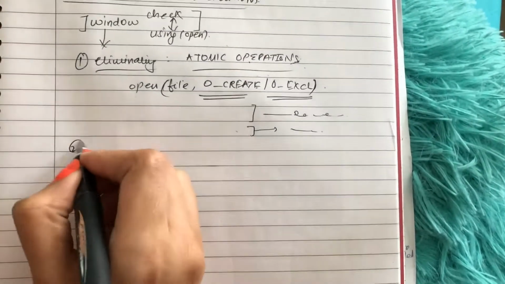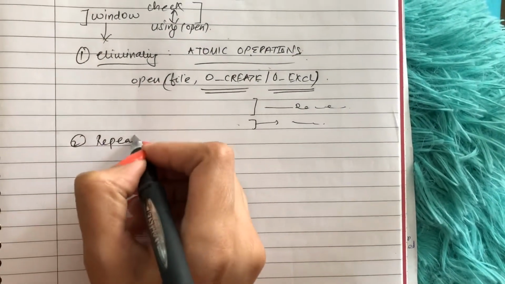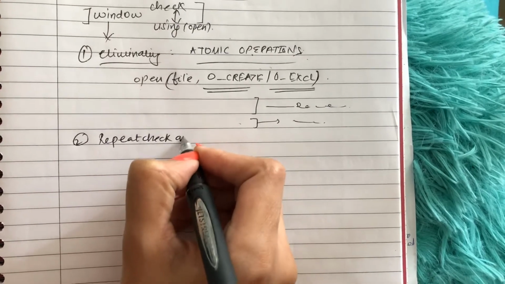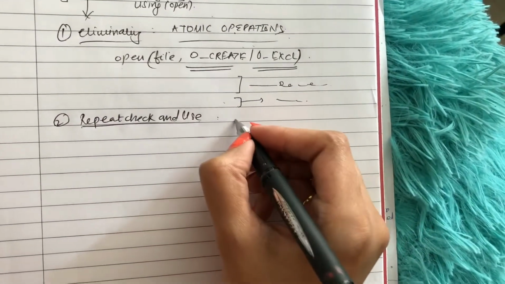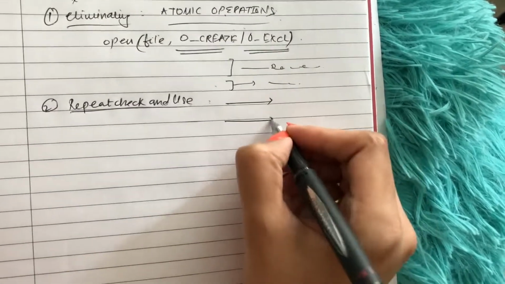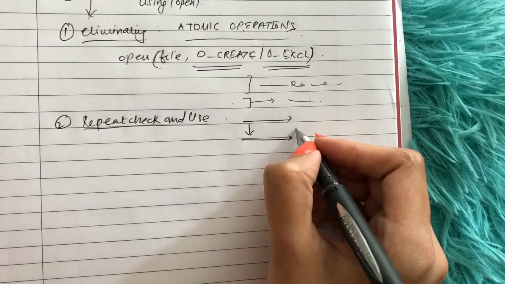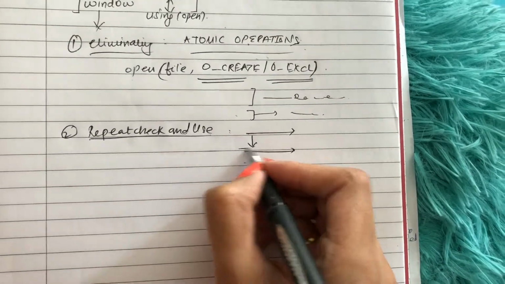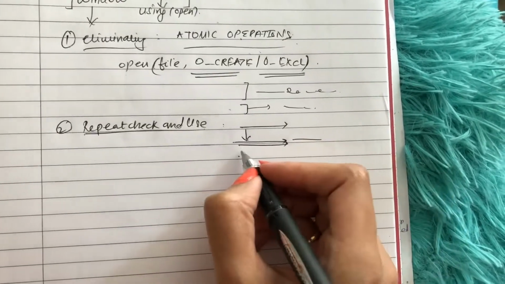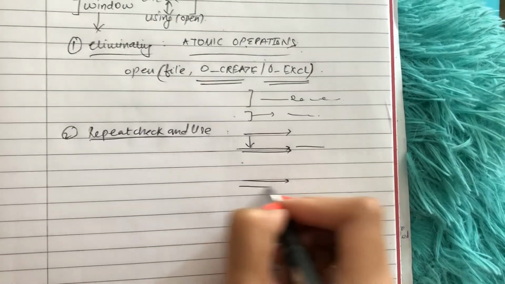Second, what you could do is repeat check and use. Instead of just checking it once and then using it after some time, you check again here, and then again check here before using.